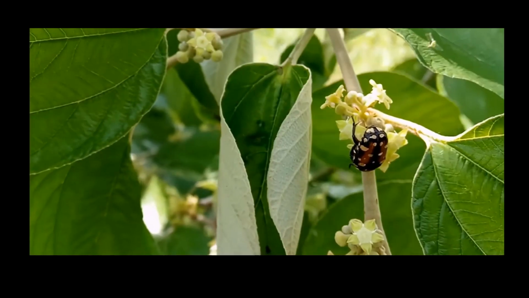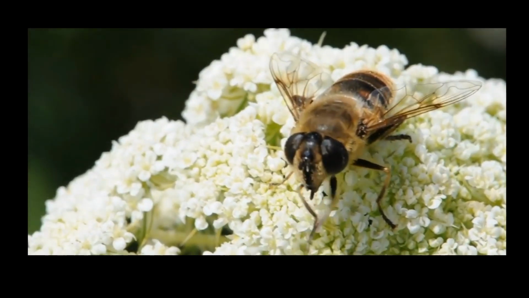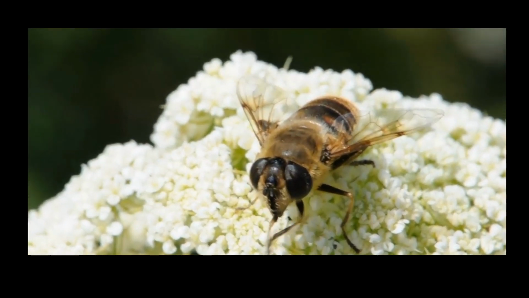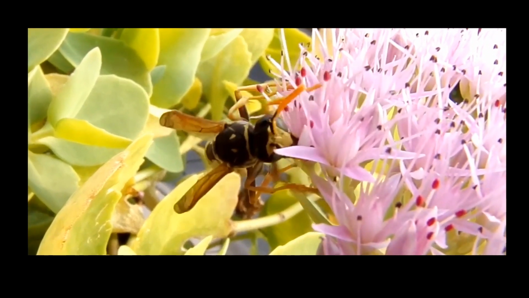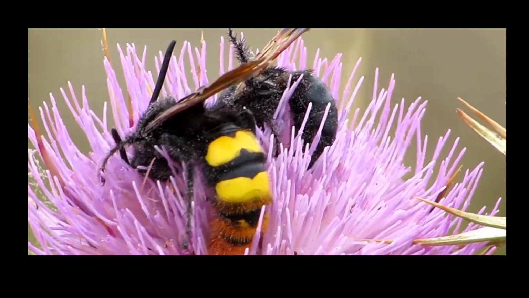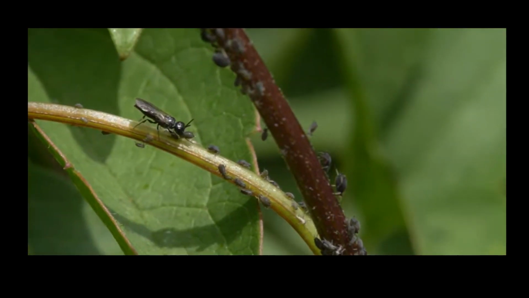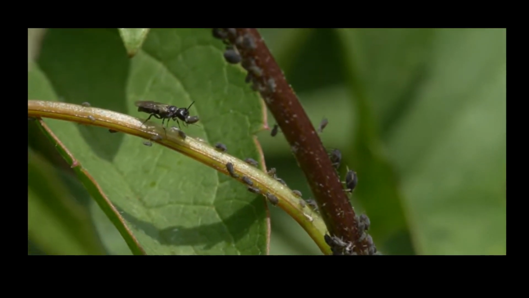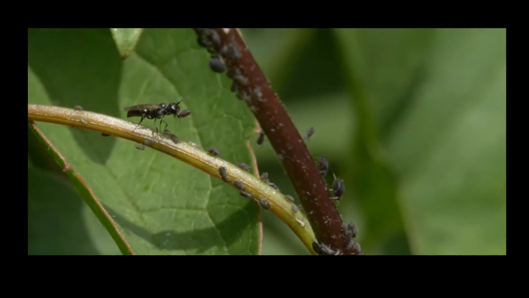Other than bees being great pollinators, studies show that other insects like beetles, flies and wasps account for almost 40% of all pollination. And do welcome the wasps. Most species are tiny, solitary, and they all play a vital role in pollination and pest control.